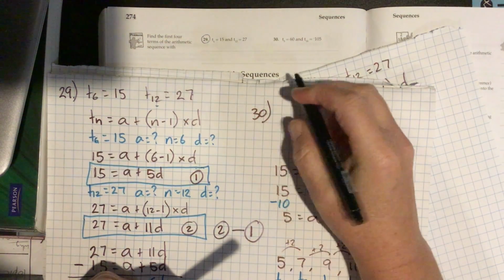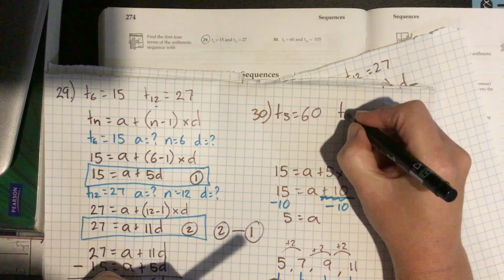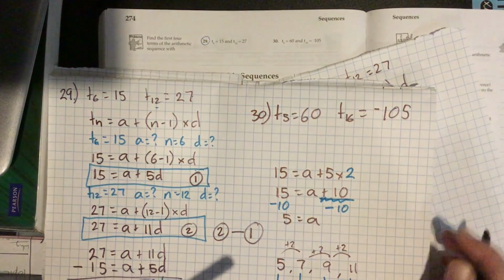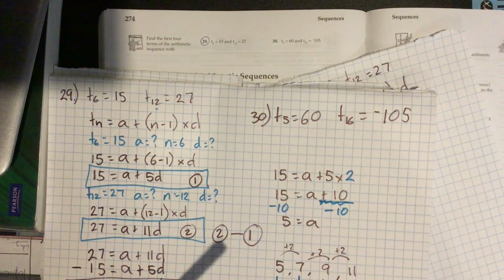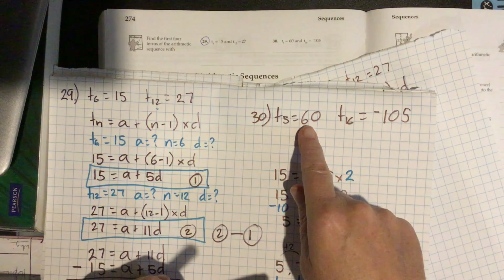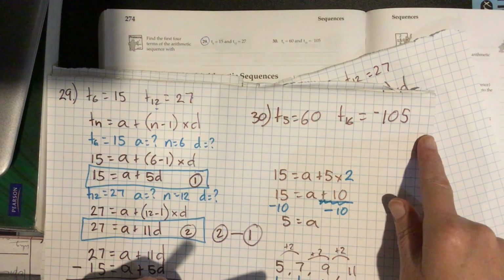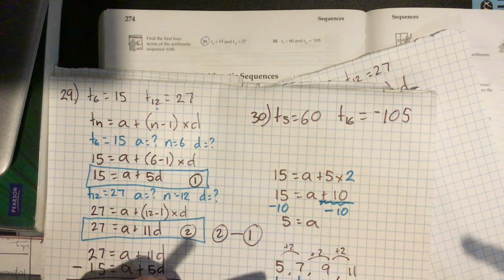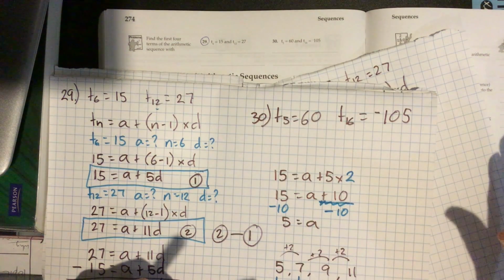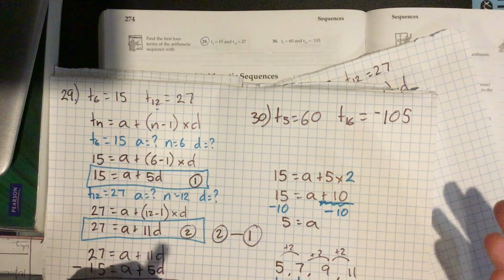Question 30 is T5 equals 60 and T16, or the 16th term, equals negative 105. Notice you've got a positive and you've got a negative, okay? So we've got a decreasing sequence. It's arithmetic, so don't get confused with the common ratio of it being alternating. It's just going to constantly go down, but obviously it's going to be a negative difference.